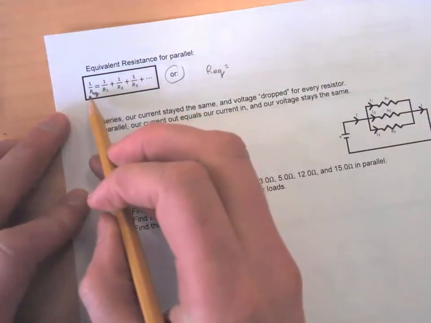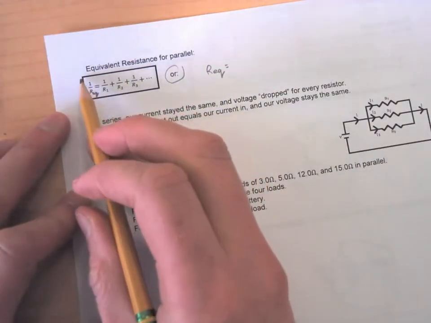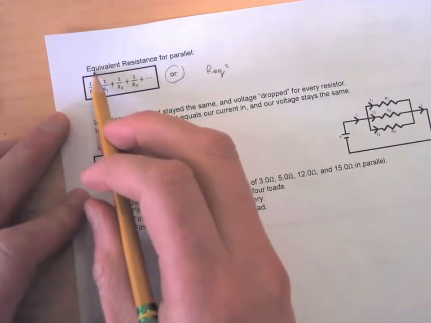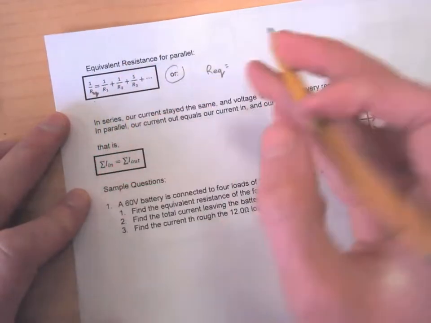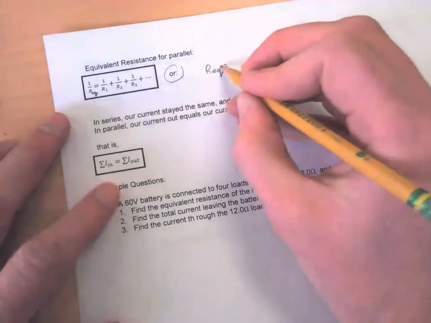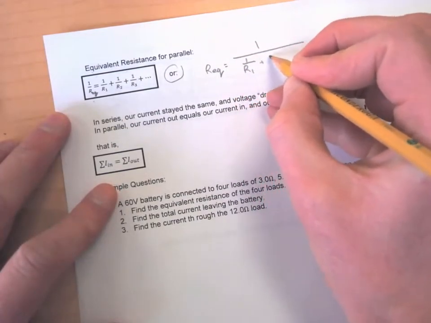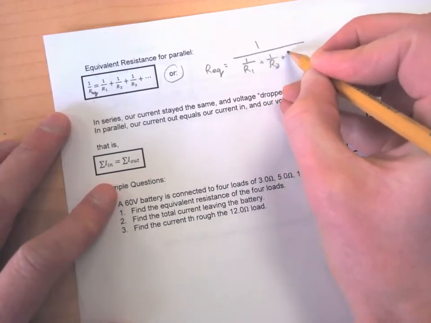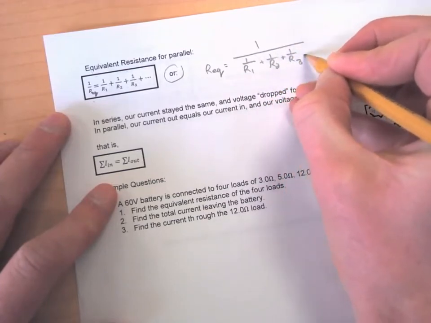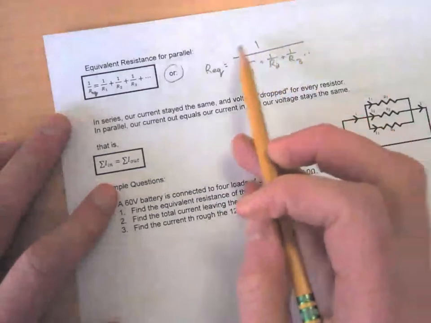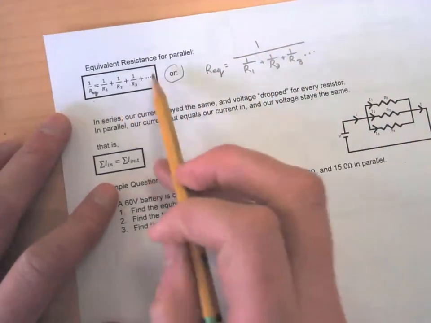Well, to solve for Req, you put 1 over on both sides. And essentially, Req is going to be equal to 1 over the sum of 1 over R1 plus 1 over R2 plus 1 over R3, dot, dot, dot. So it's the same thing. You just put 1 over this side here.